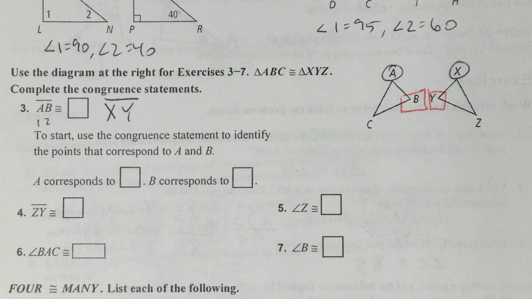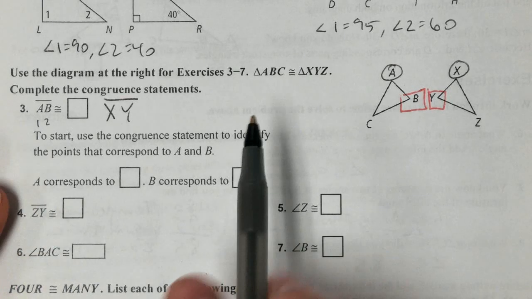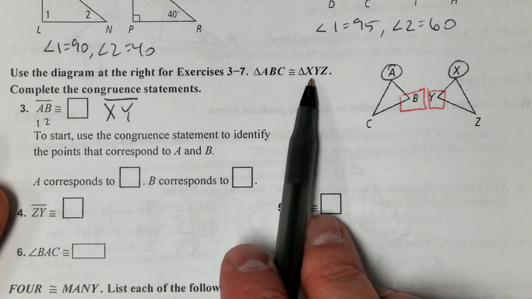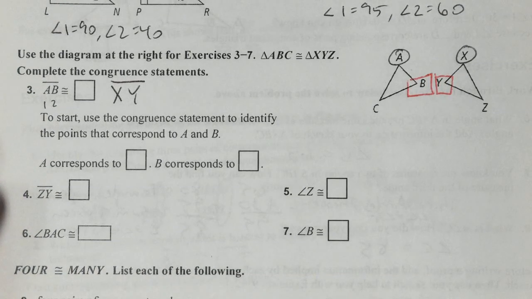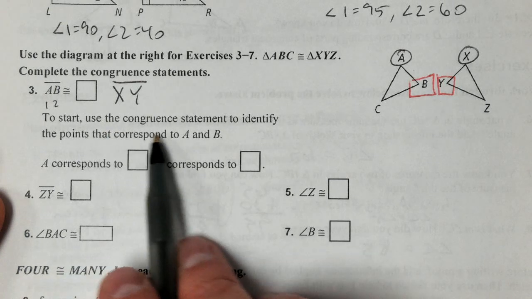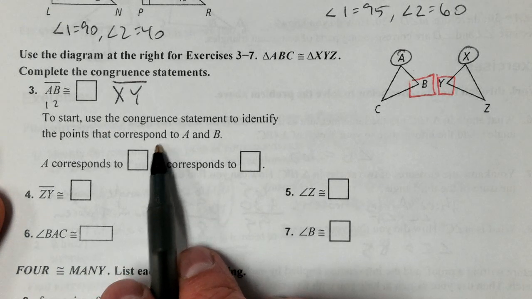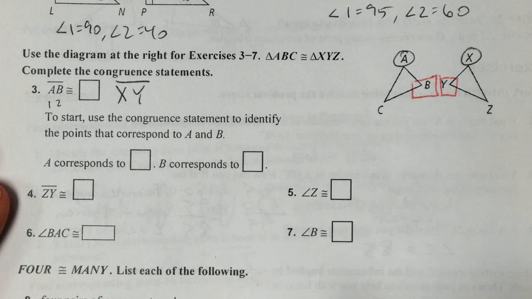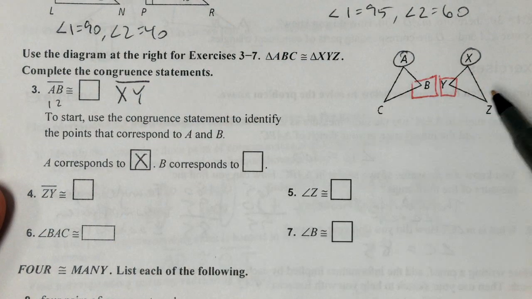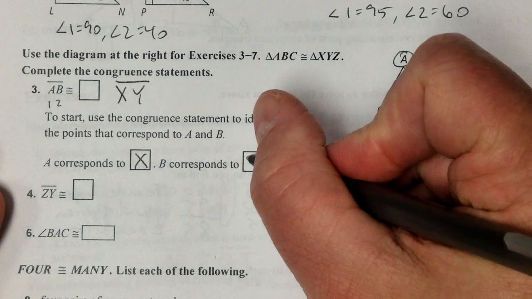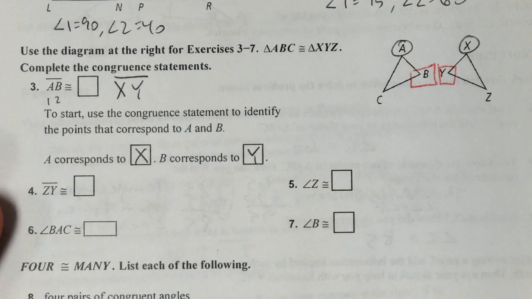If you want to do it that way, completely up to you. Or you could just know that A, B are the first two, so X, Y it is. Okay, and this says to start, make sure you know that A corresponds to X. So I'll just put X in the box in that one, and B corresponds to Y. So that's how come we got X, Y.